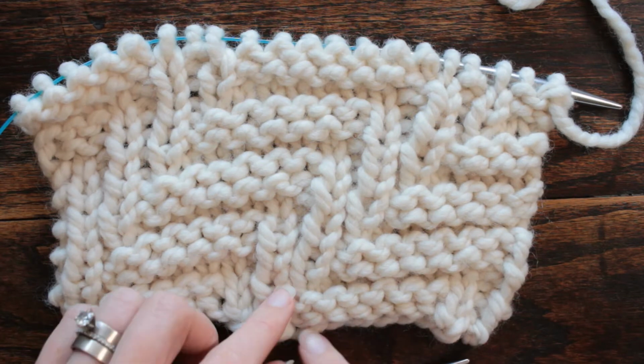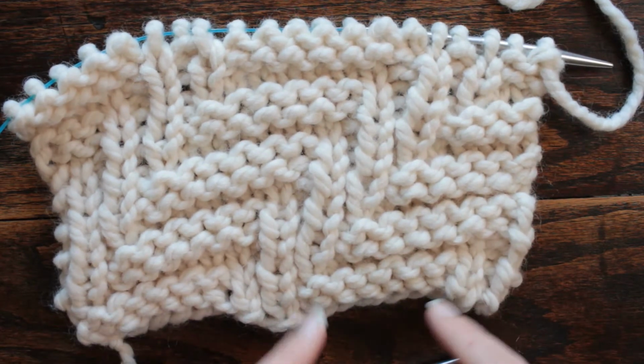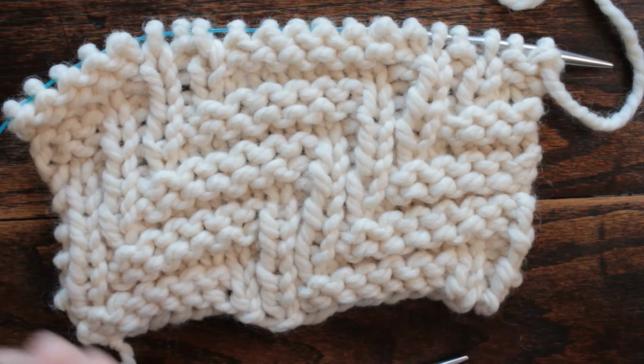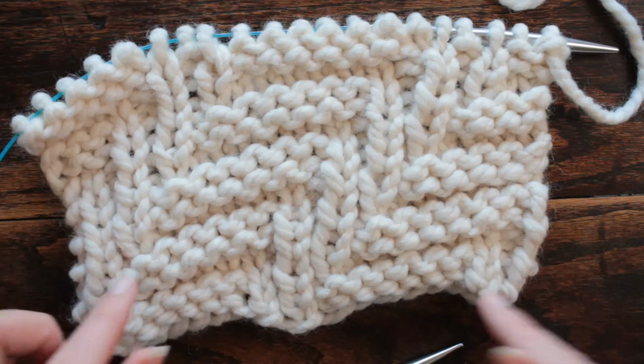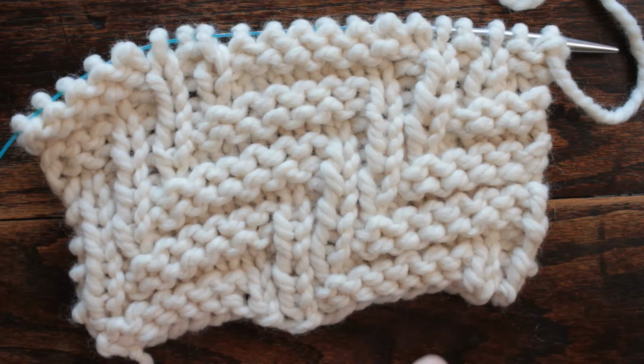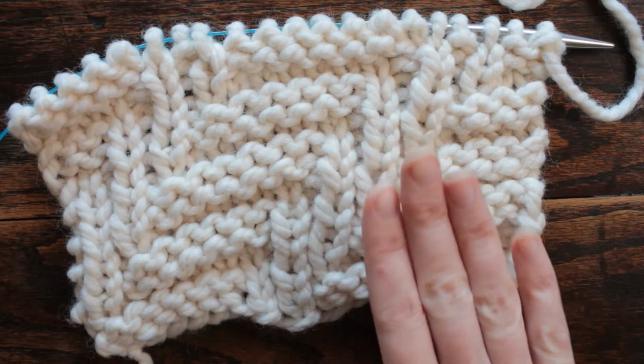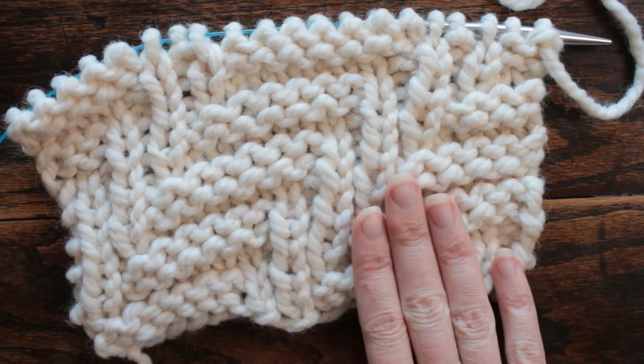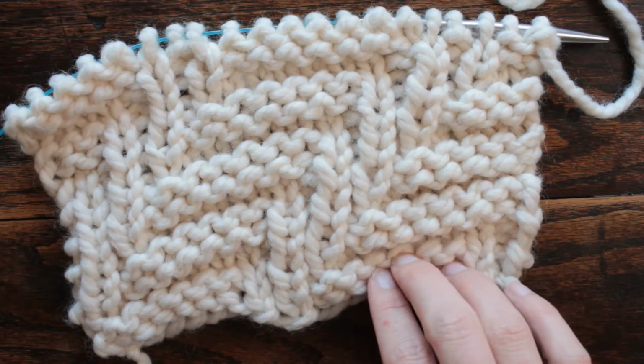I cast on in multiples of 10, so I have 20 stitches, so I have 2 repeats, and I cast on using the backwards loop method because it doesn't really have a front and a back. It looks the same on both sides, which I am glad that I did, because I'm ready for row 19, which means that this is the right side of the work. I'm gonna flip it over here.